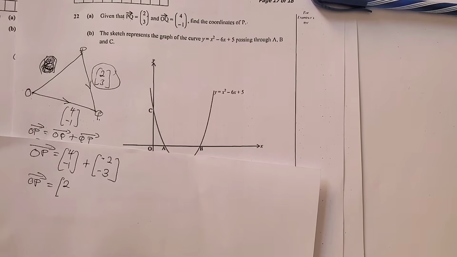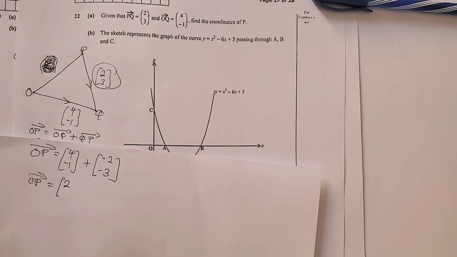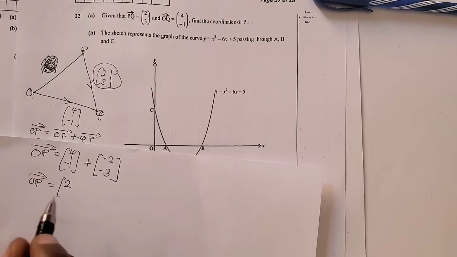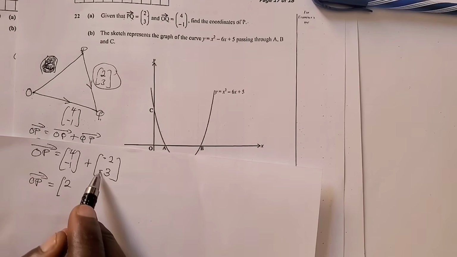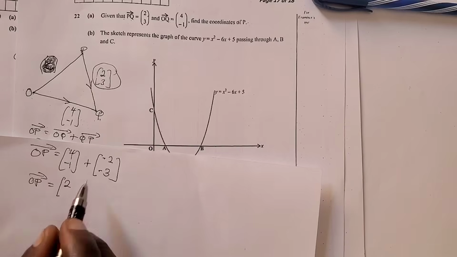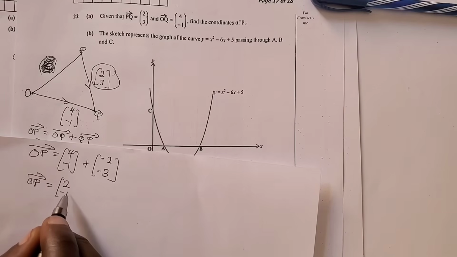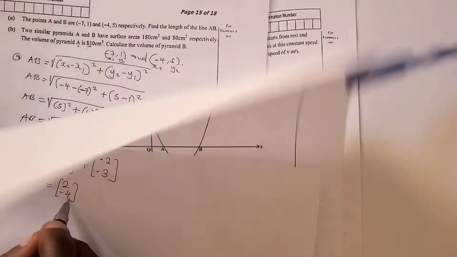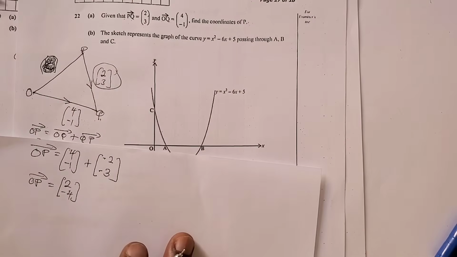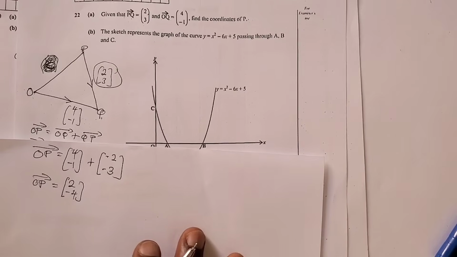Remember, we're asked to find the coordinates of P. But we can't find the coordinates of P without knowing the vector OP. Positive i is positive, negative i. Negative 1 minus 3 is negative 4i. Negative 4. So this is vector OP.